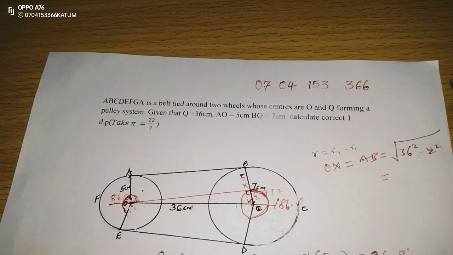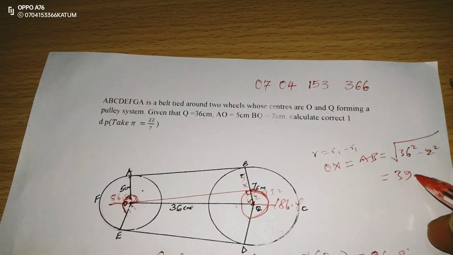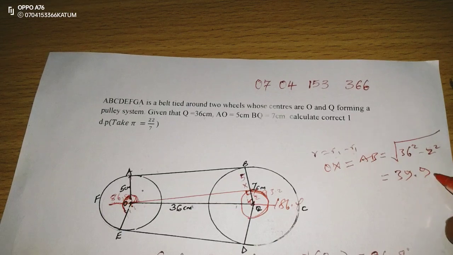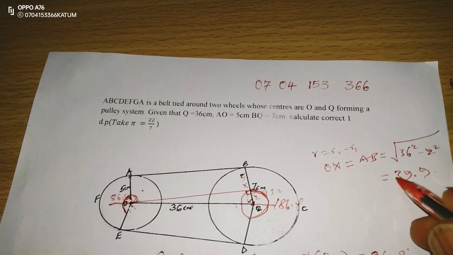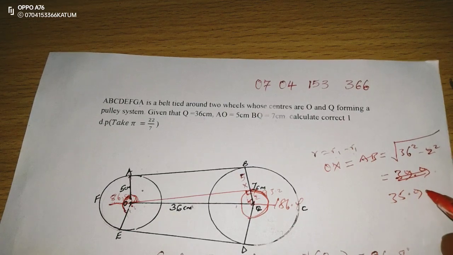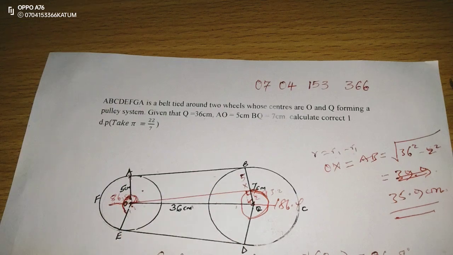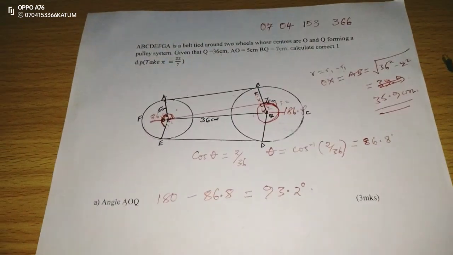The square root gives us 35.9 centimeters. So the length AB is 35.9 centimeters.